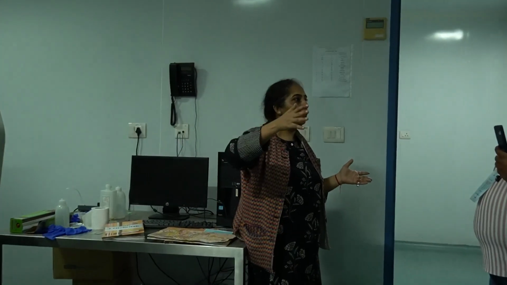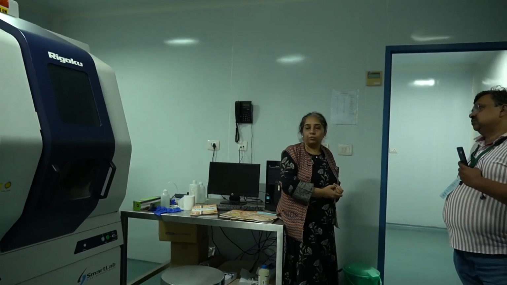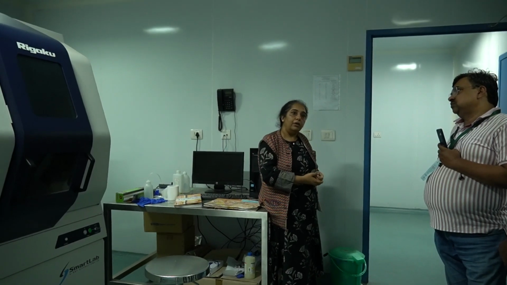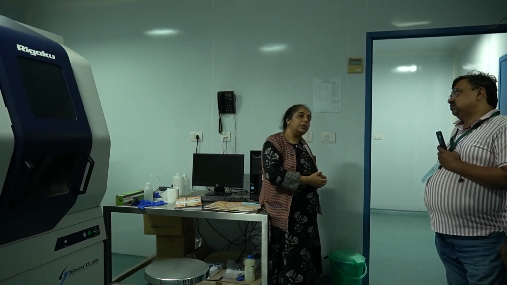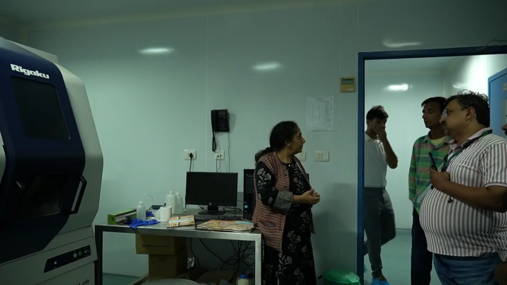Matching has to be there between the source we are using and what we are seeing. Like where to use a knife and where to use a sword. It depends upon what you want to see, so the tools should be of that resolution only. So the first point is that this is used for the determination of crystal structure. Whether the material is crystalline, amorphous or polycrystalline, all these 3 can be determined through X-ray diffraction.